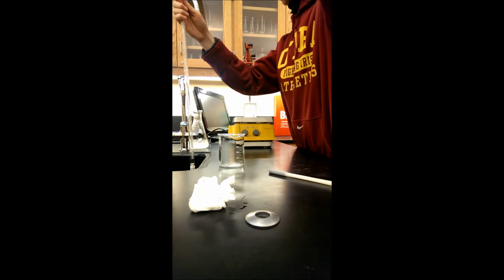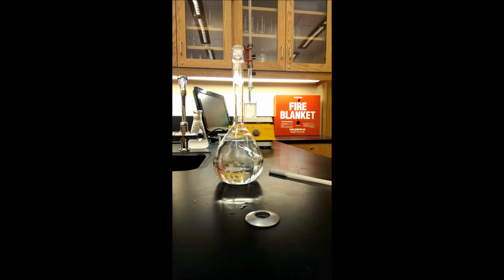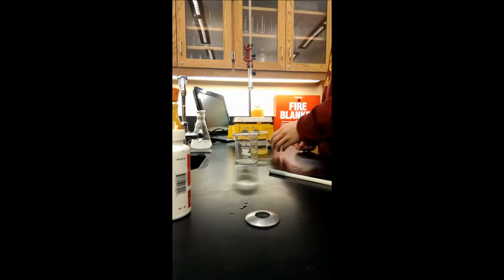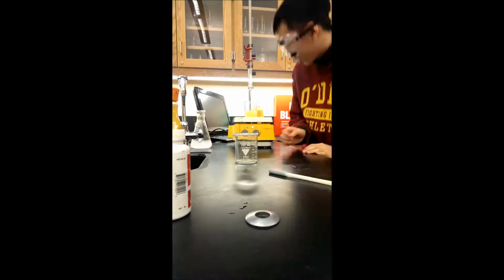So it turns out that putting potassium iodide in water doesn't guarantee that you'll get potassium ions and iodide ions, which was kind of interesting to me because it's an ionic compound, so I would expect it to fully dissociate in water, but it didn't, so oh well.